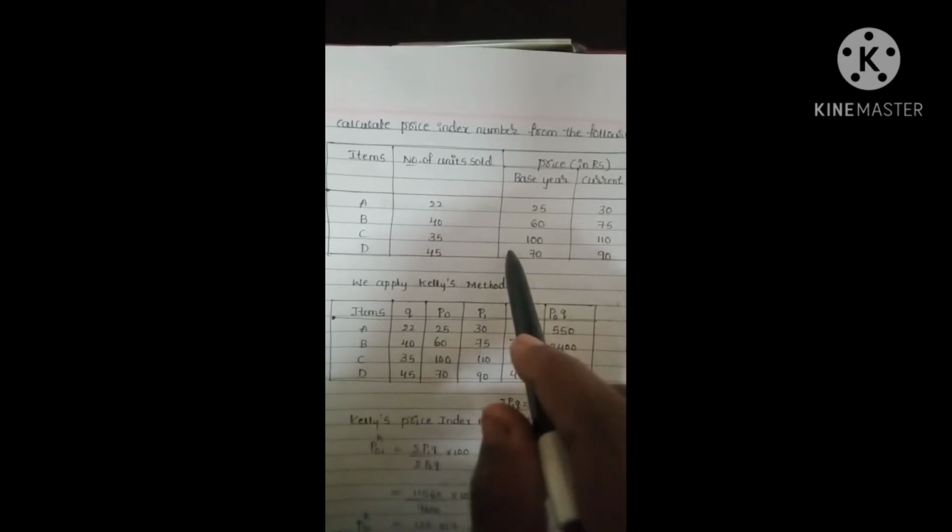Next, second example: calculate price index number from the following data. Here we don't know which index number we have to calculate. See this table and find out which method we have to apply.